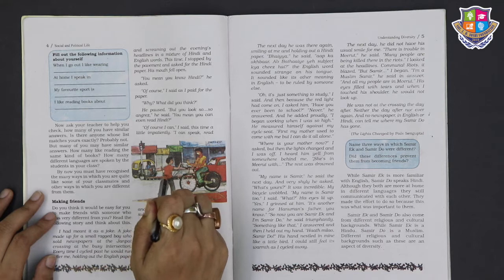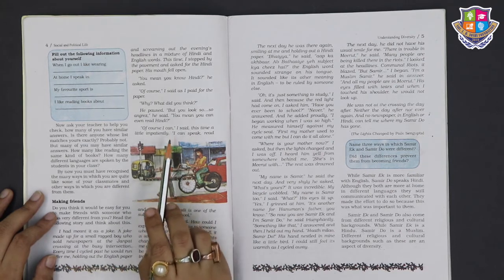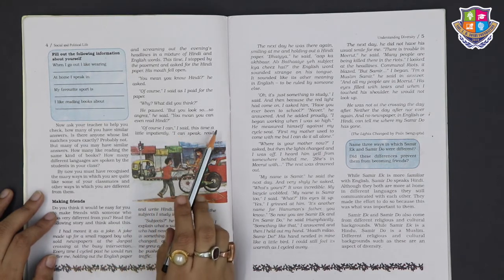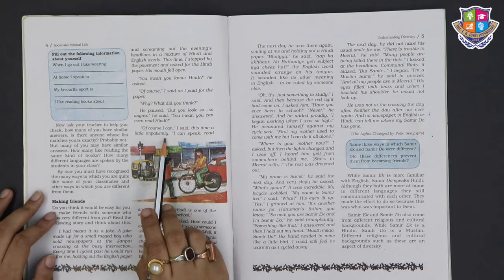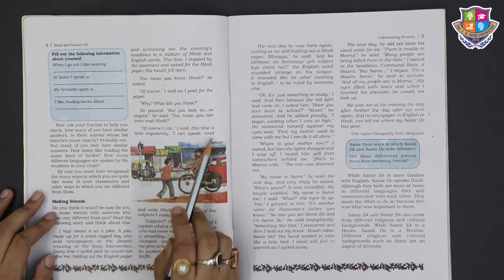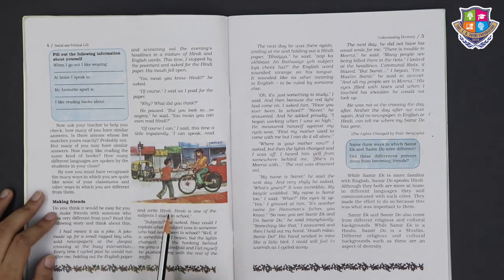Are you sure you know Hindi? Of course I can, I said, this time a little impatiently. I can speak, read and write Hindi. Hindi is one of the subjects I study in school.